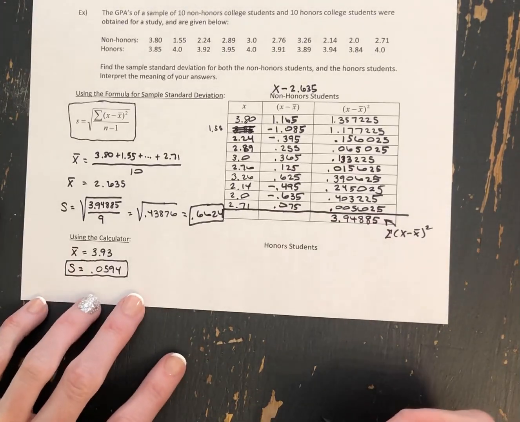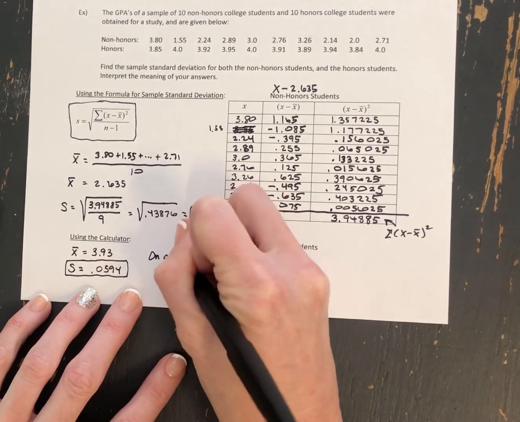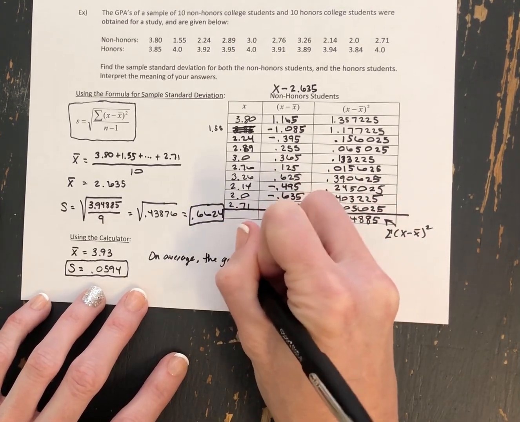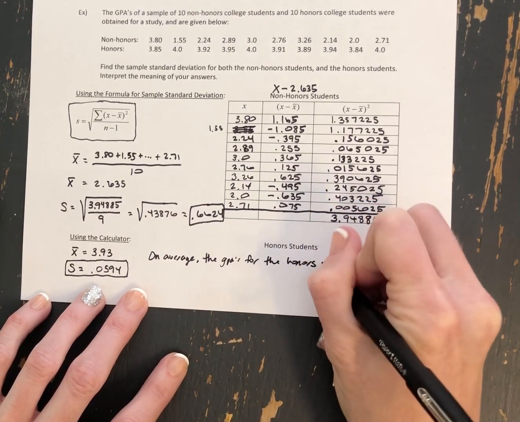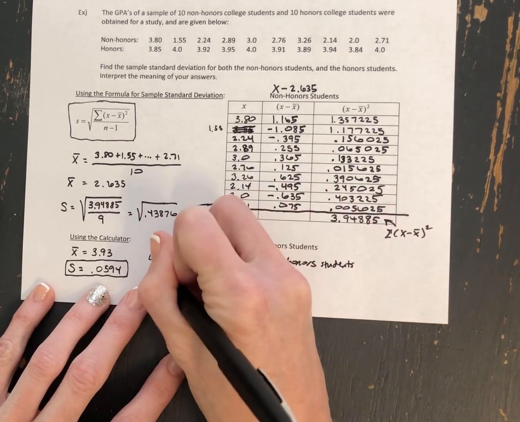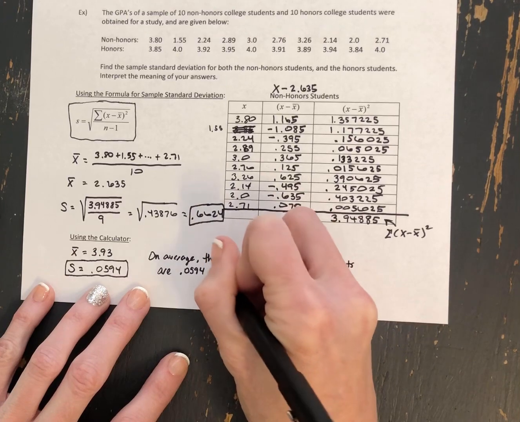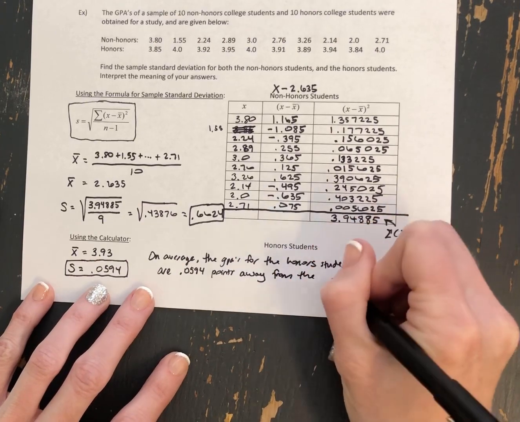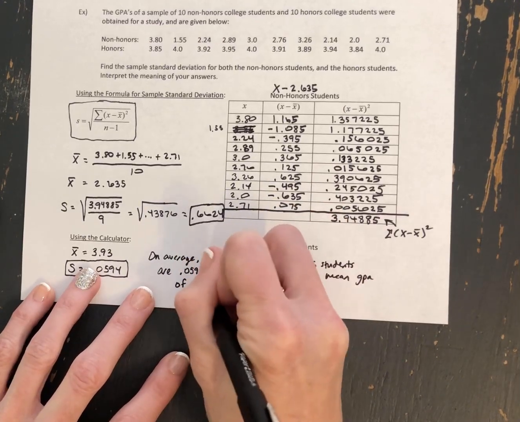So just so we get a little practice writing what an interpretation would look like, we would say here, on average, the GPAs for the honors students are 0.0594 points away from the mean GPA of 3.93.